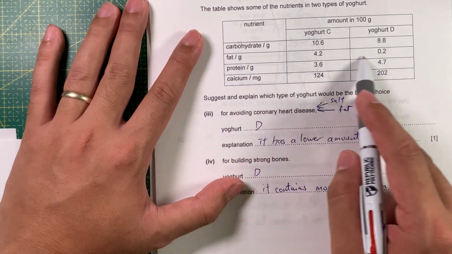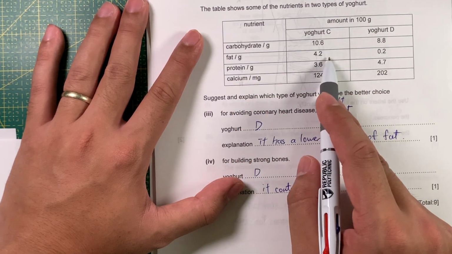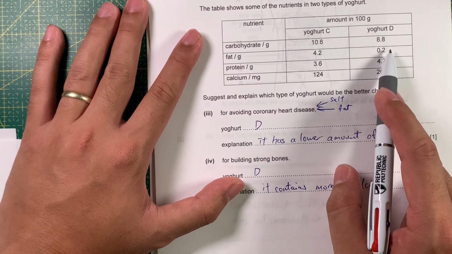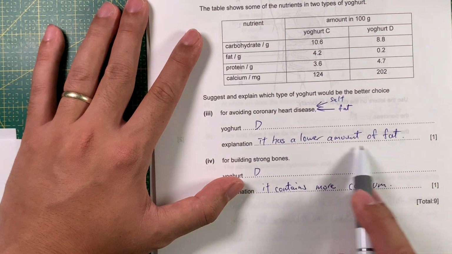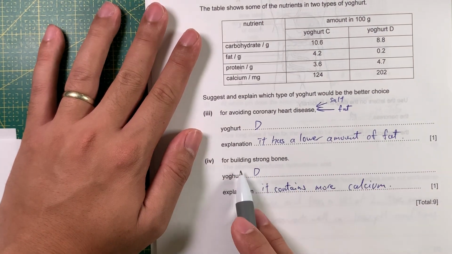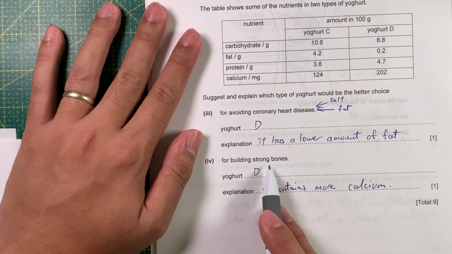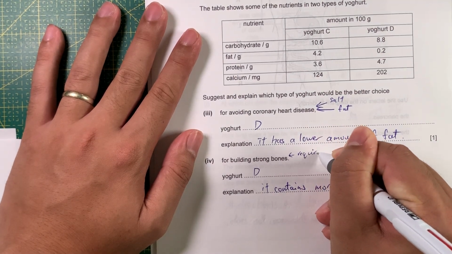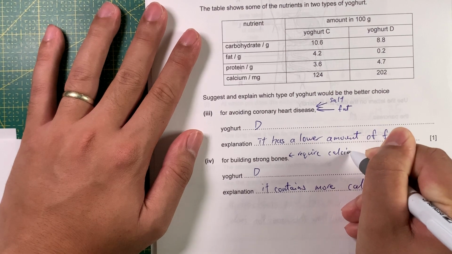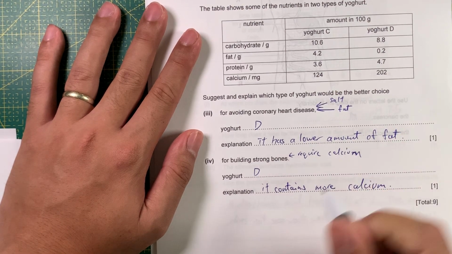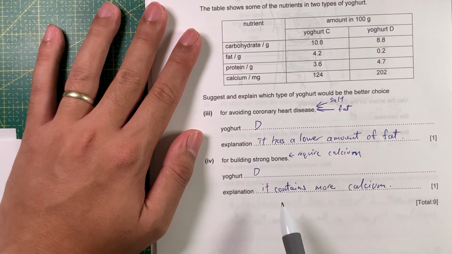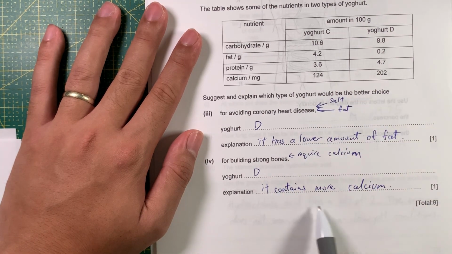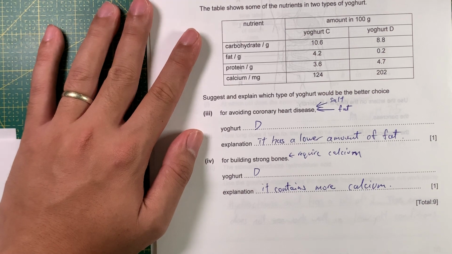You notice that for fat, yogurt C is 4.2, yogurt D is 0.2, which means yogurt D is the better of the two, because it has a lower amount of fat. Part 4, if you want to build strong bones, you require calcium. Which of the yogurt has higher calcium is very obvious. This yogurt D again has higher calcium, therefore it is the answer.